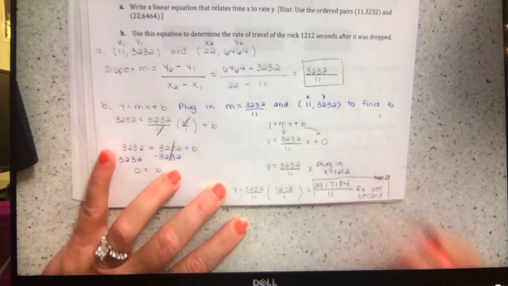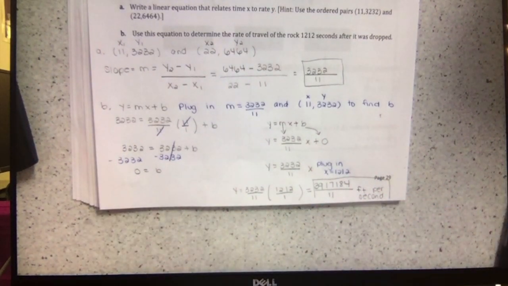So our final answer is 384 over 11 feet per second. So that is all of Module 9, Homework 2 notes.